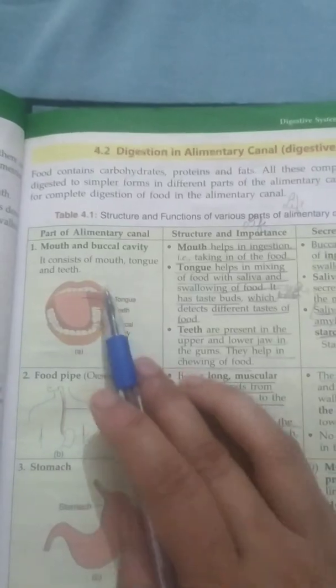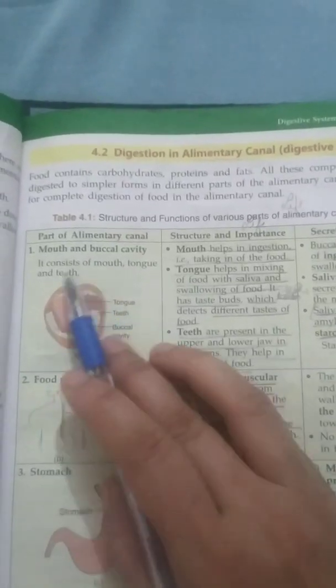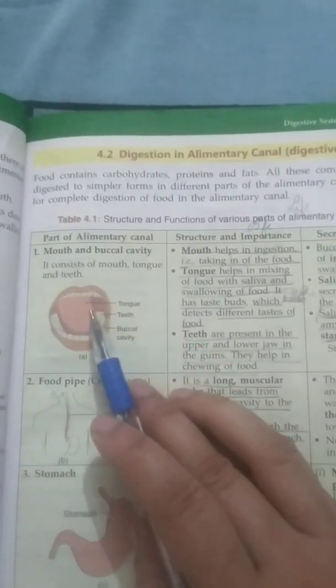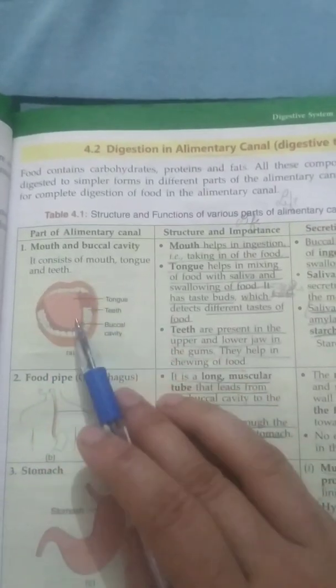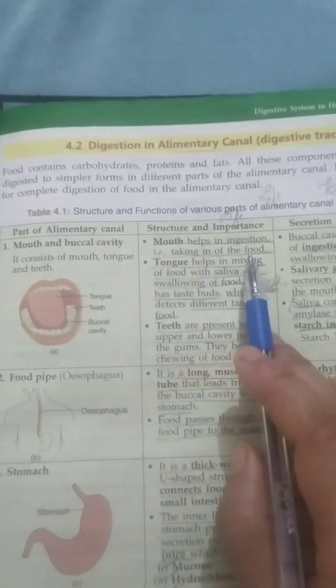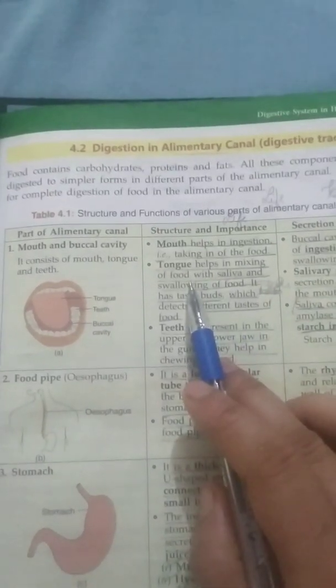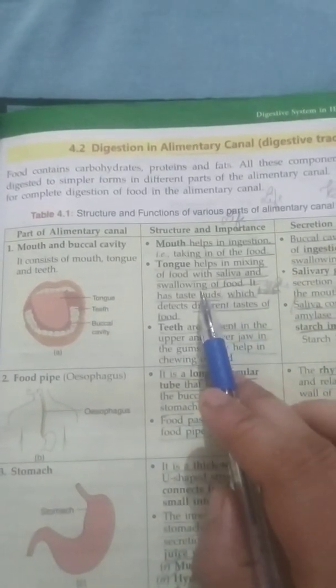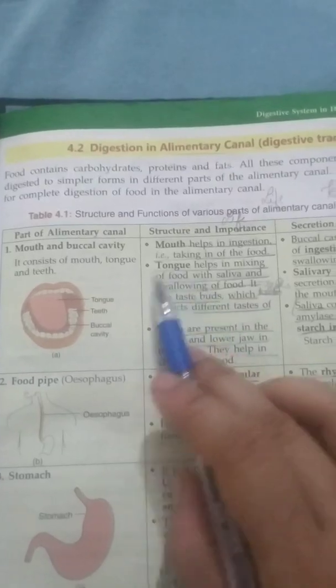Teeth help to chew the food, and inside the buccal cavity secretion happens, meaning the salivary gland secretes. The mouth helps in ingestion, or taking in the food. The tongue helps in mixing the food with saliva and swallowing the food, meaning pushing the food into the food pipe.